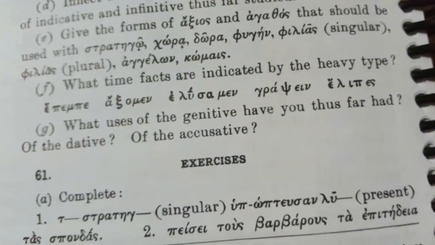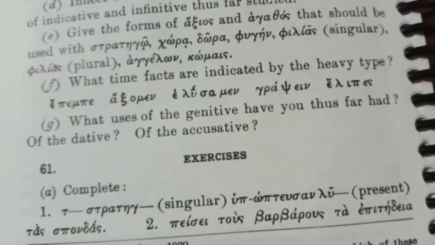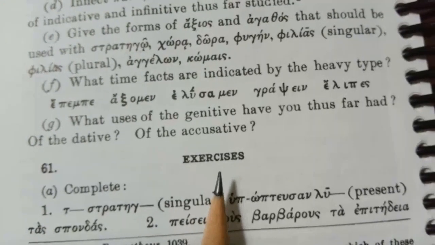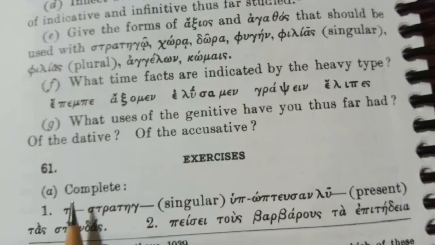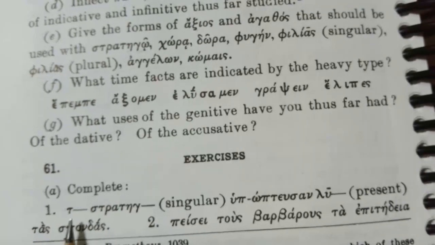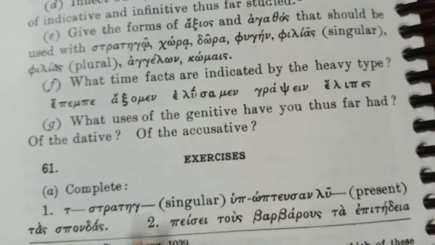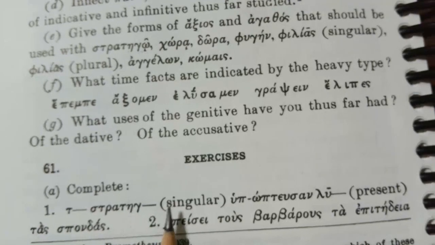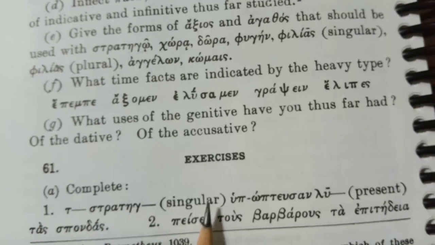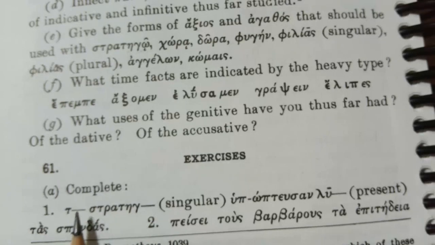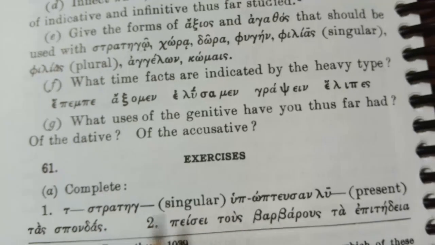Get this, there we go, okay? Exercises, you know how this works, all right? Complete, okay? They want you to put the case endings here, all right? And they tell you for the general here, they want him singular. So of course, you're going to have to translate this to make sense.